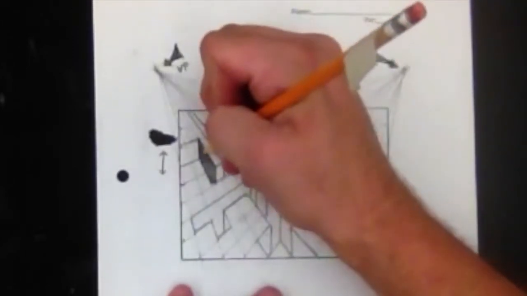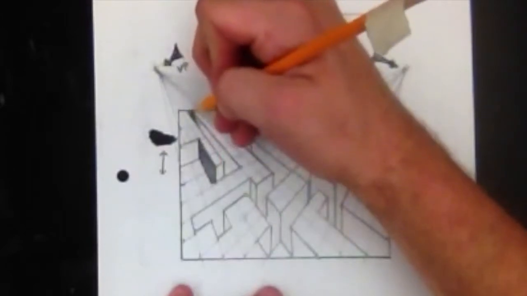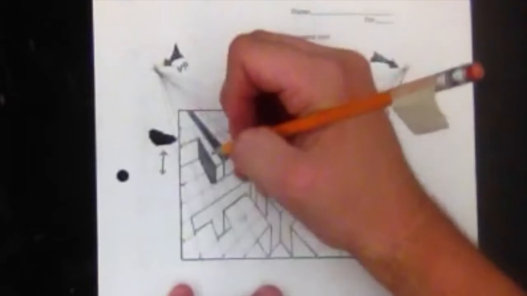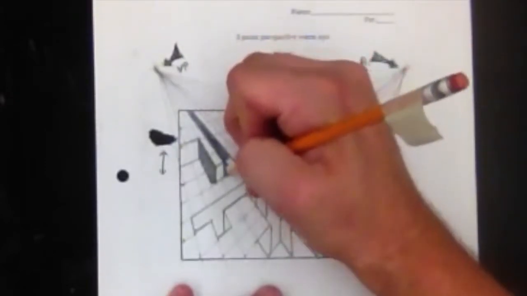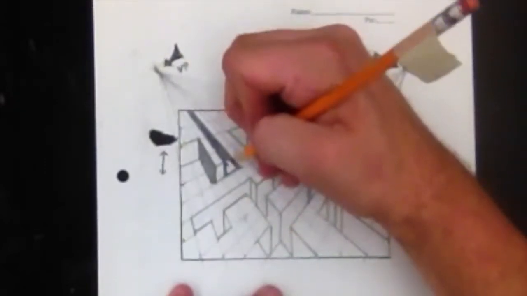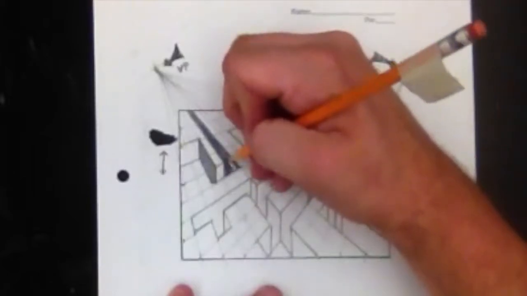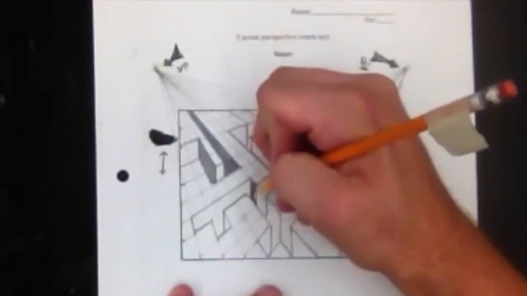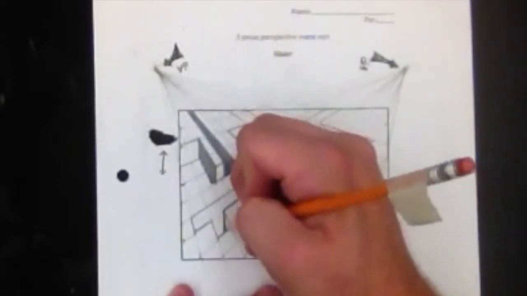The reasoning behind this is we're going to assume the sun is coming from the top right. The lightest part of the maze would be on the opposite side of where I'm shading. The darkest part is going to be where the sun just spills over the lip there. I'm going to take a lot of time, make sure that these are filled in nice and completely, and as dark as my pencil will let me do it.